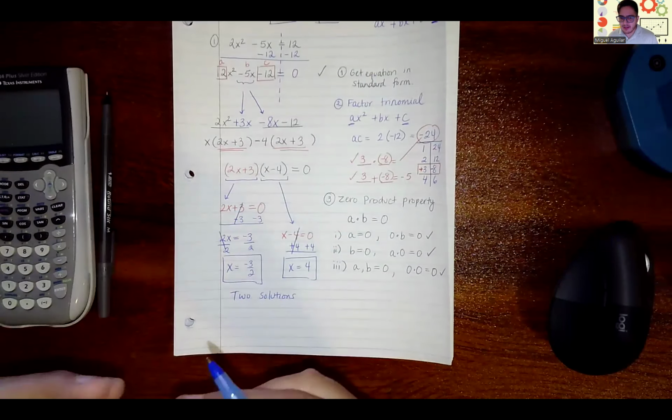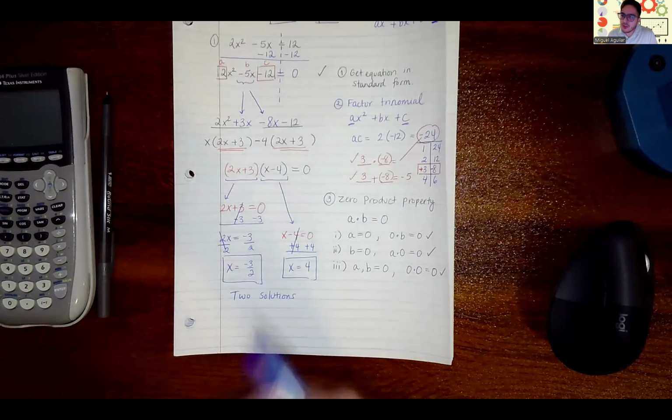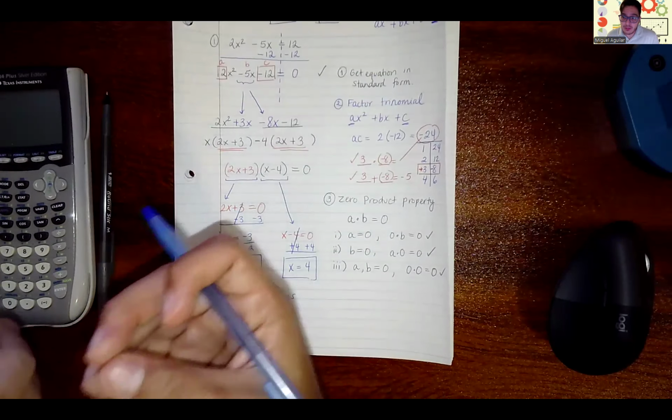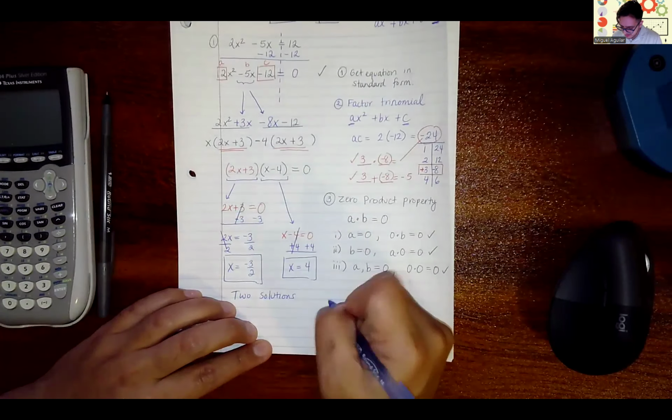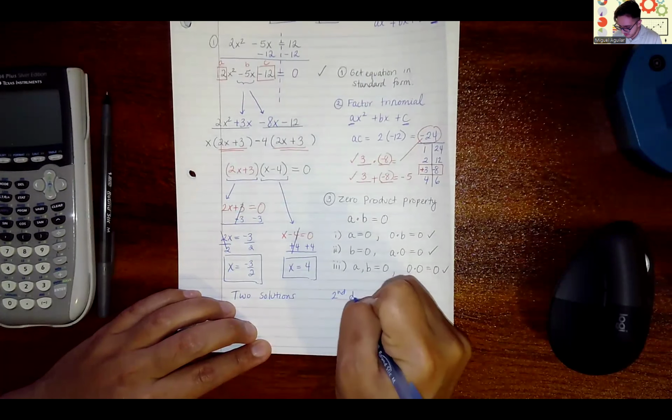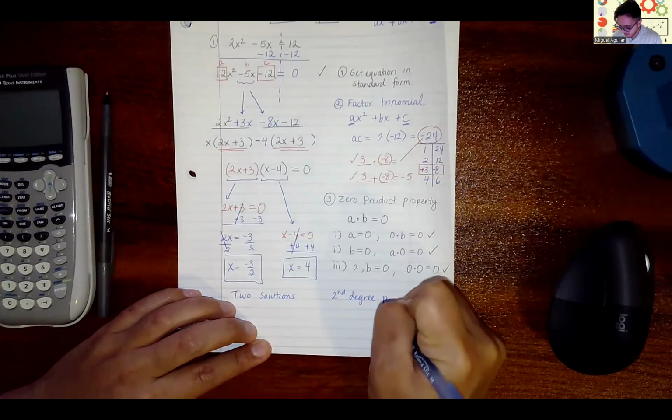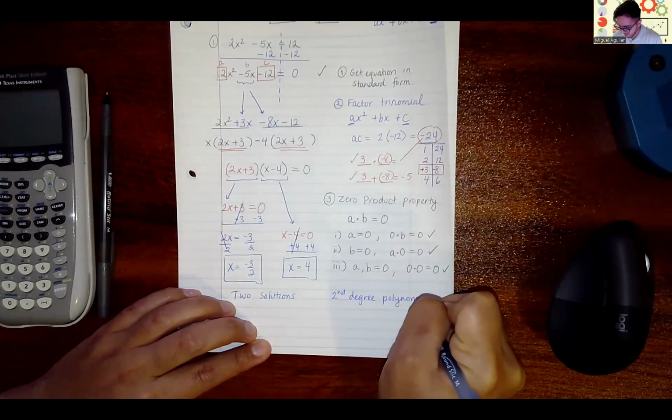And one thing that might lead you in the right direction, or lead you into realizing that we need two solutions for any quadratic equation, is that these are called second degree polynomial equations.